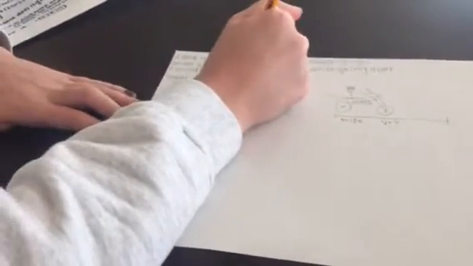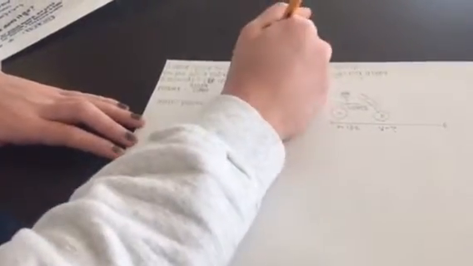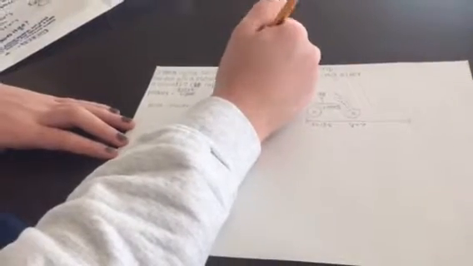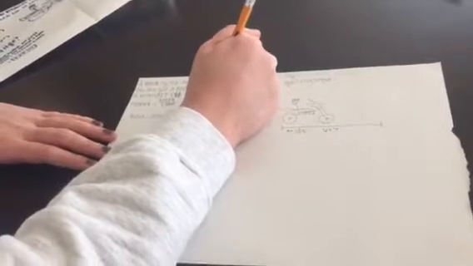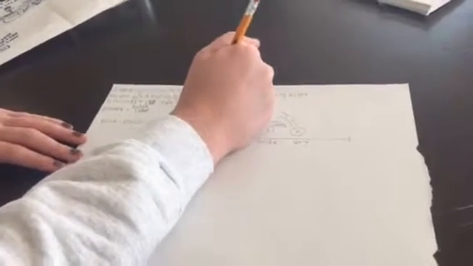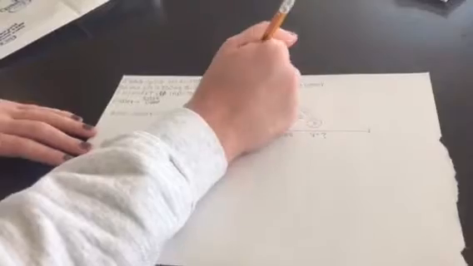times time, which equals, as we know, work equals change in kinetic energy, or change in energy, and in this case, it's just kinetic energy, so we have that equals 1/2 mv squared. So there's the velocity that we're solving for. Okay, so now let's just start by plugging in the values.